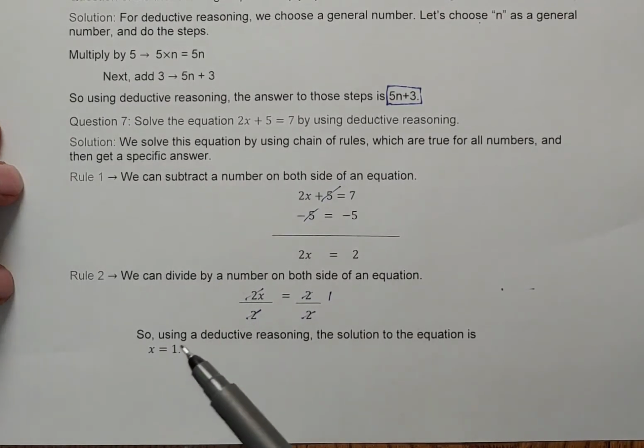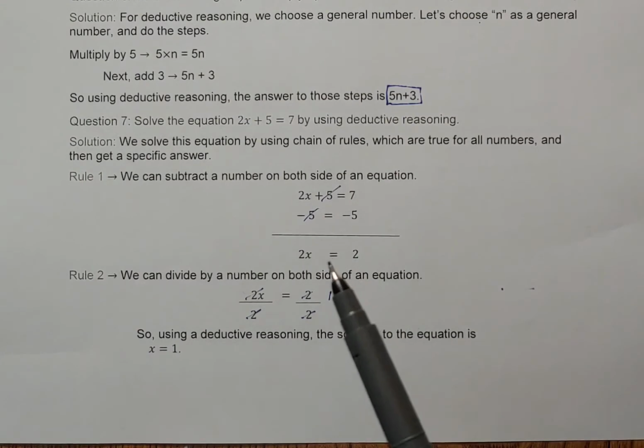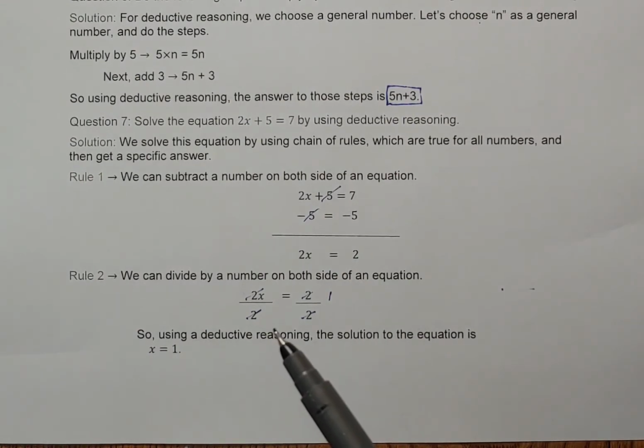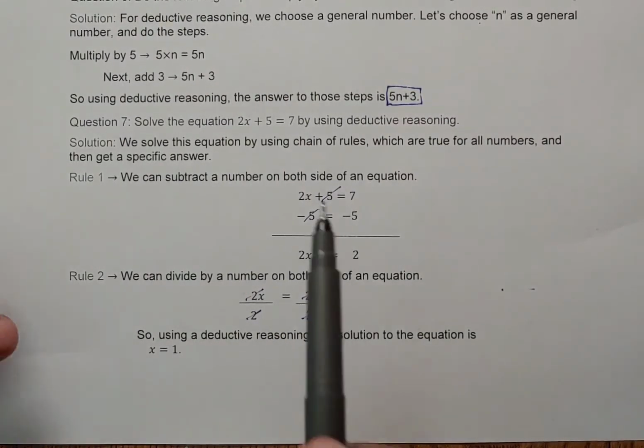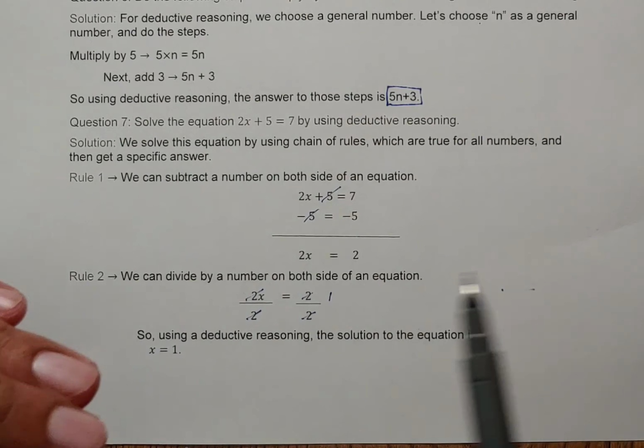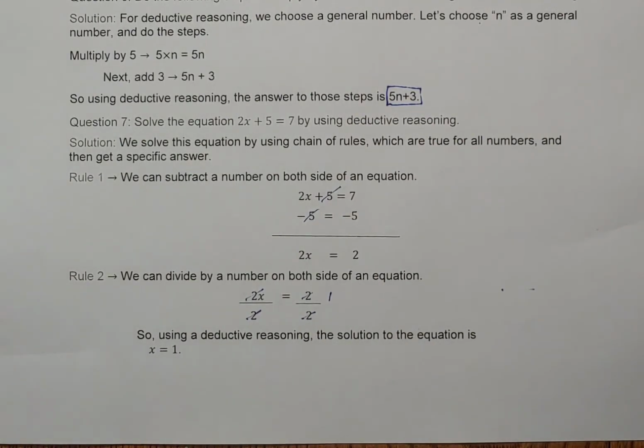So using inductive reasoning is applying our technique to find a certain pattern going on in the sequence or something, by looking at some specific numbers. We looked at some specific numbers and then we figured out the general pattern, and we found the next number in the sequence, which was inductive reasoning.